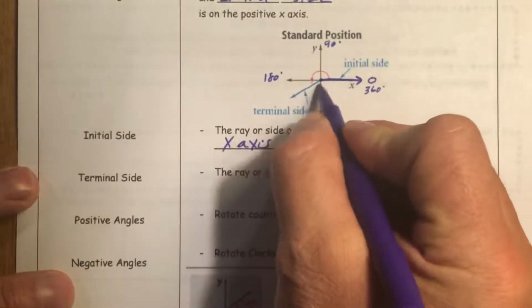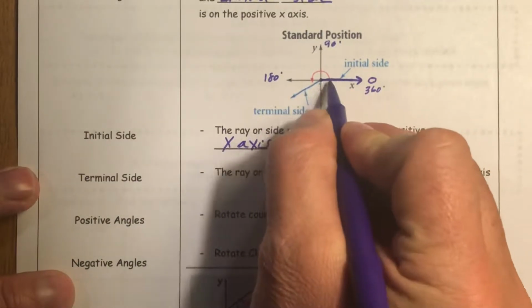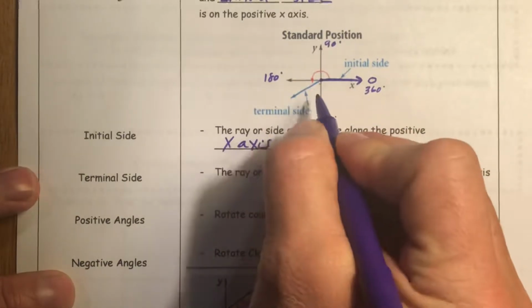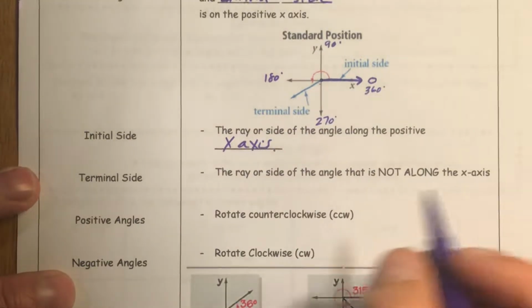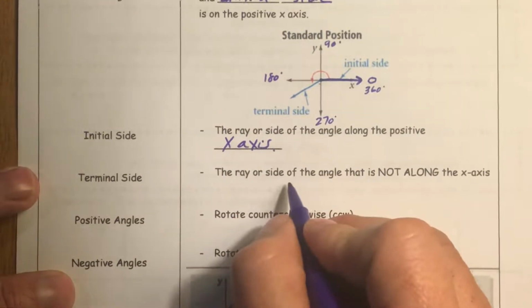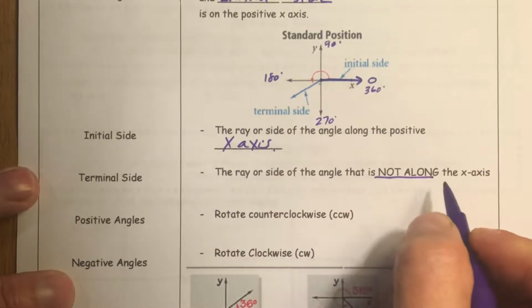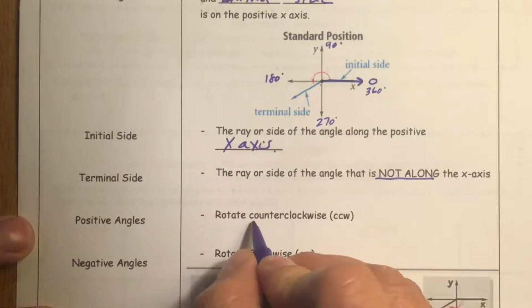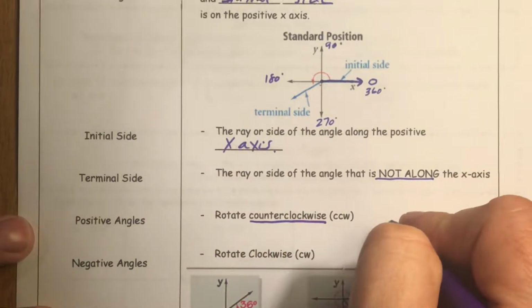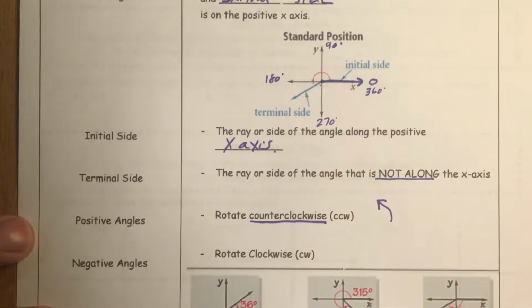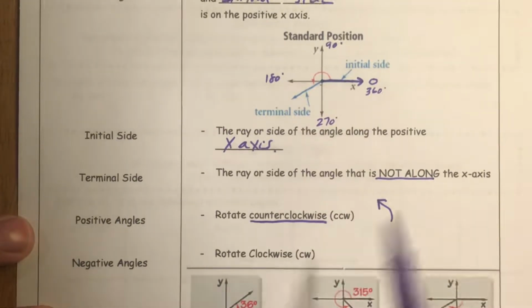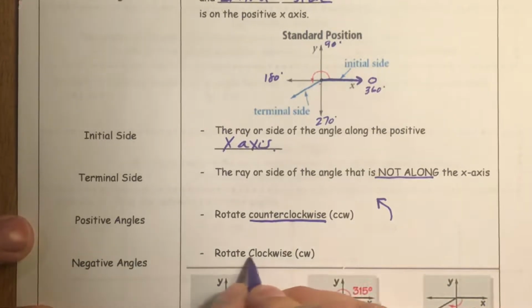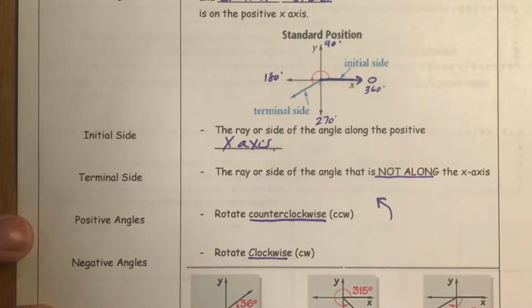And then we also have what we call the terminal side. So think of them as hands on a clock. One's going to stay stationary, and then the terminal side is going to rotate around. So the terminal side is the ray or side of the angle that is not along the x-axis. Positive angles will rotate in a counterclockwise direction. If you think about a clock, going backwards is going to be a positive rotation. Negative rotation is clockwise.